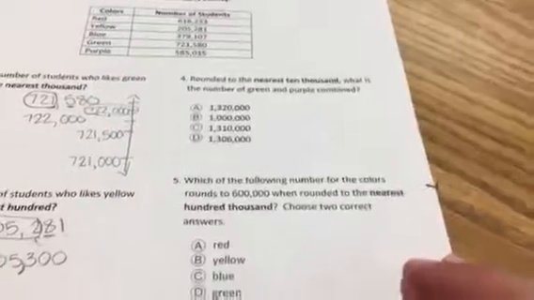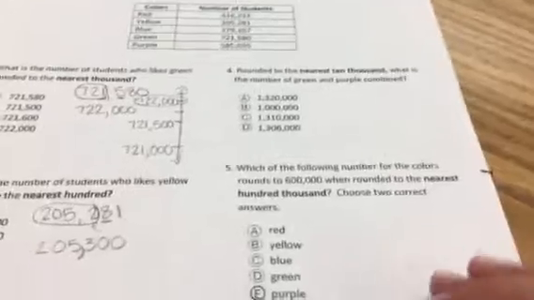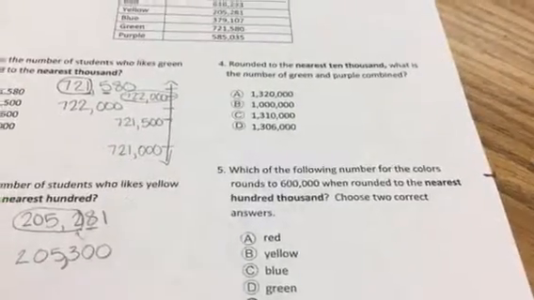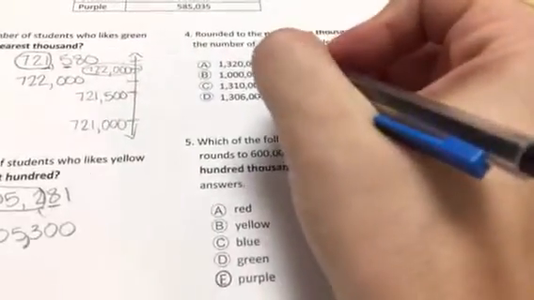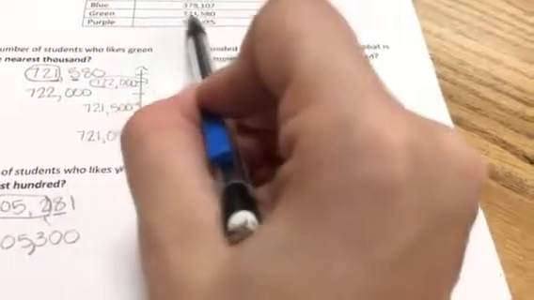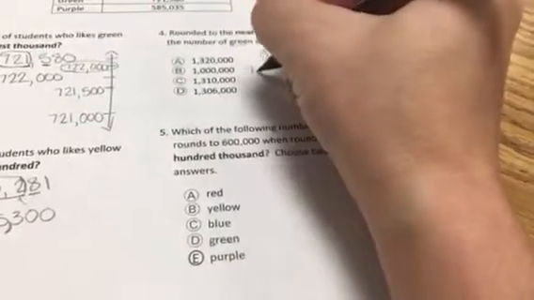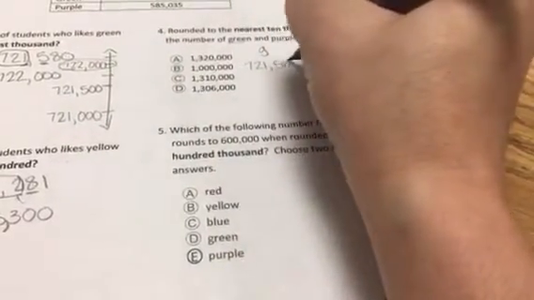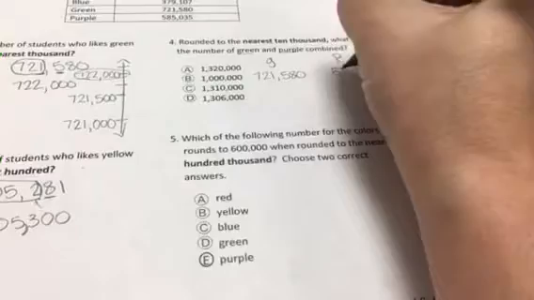Rounded to the nearest 10,000, what is the number of green and purple combined? So that means, guys, that we have to round both of those first and then add them. So I need green and purple. So I'm gonna put a G for green, P for purple. Green shows 721,580. Purple shows 585,035.